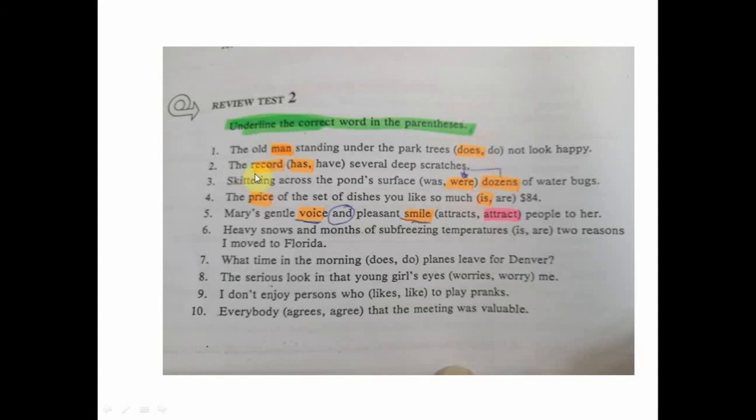The record has or have. It's one record. So singular. So we need a singular verb which is has. Skittering across the pond's surface was or were dozens of water bugs. What was or were skittering across the pond's surface? What? Water bugs. We talk about dozens of water bugs. So the subject is dozens. So dozens is a plural. So it takes a plural verb which is were.